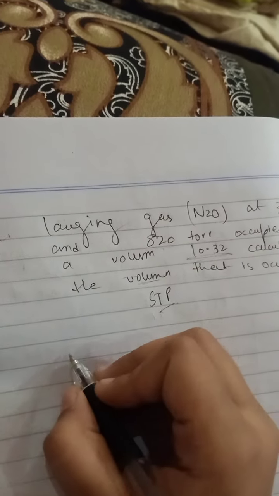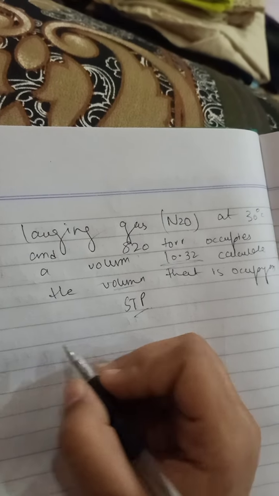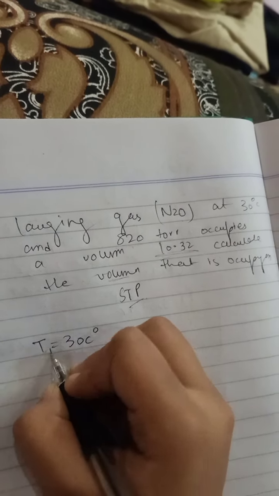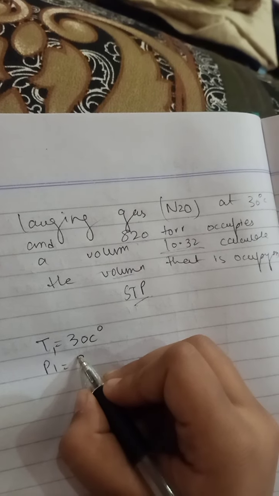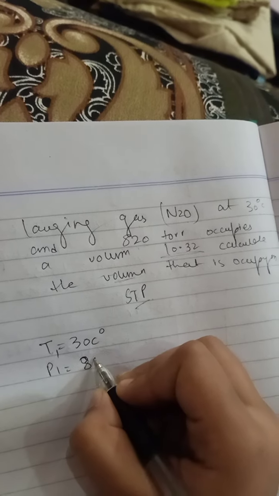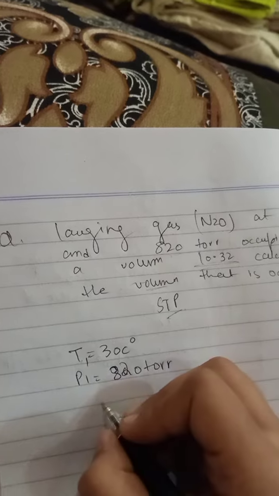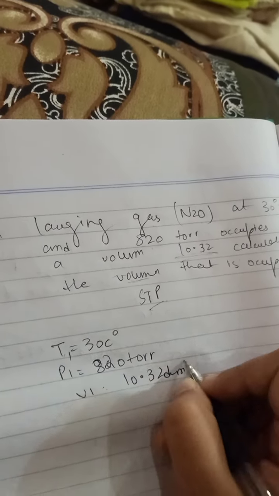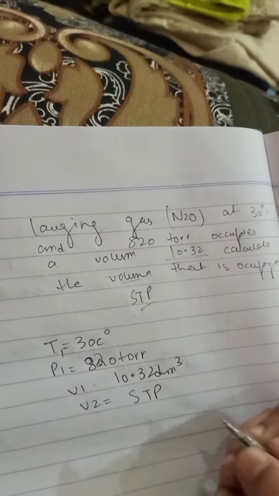So here I can write that the temperature T1 is 30 Celsius, P1 is equal to 820 torr, and volume V1 is 10.32 dm cube, and V2 we have to find at standard temperature and pressure.